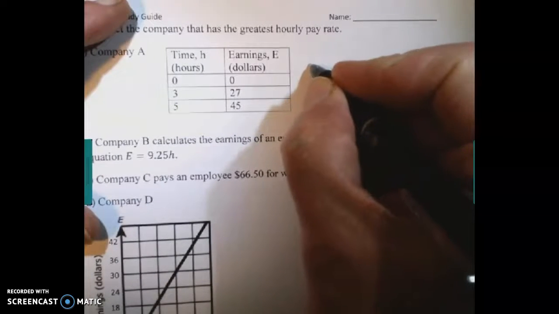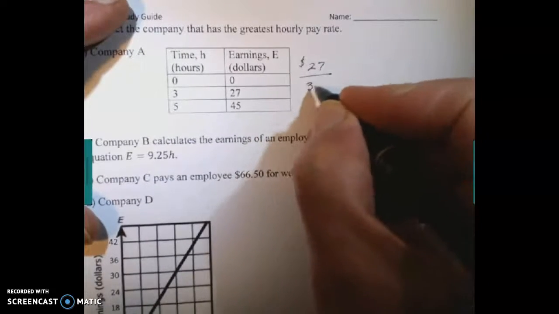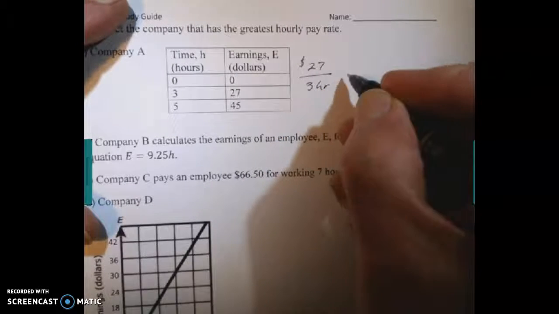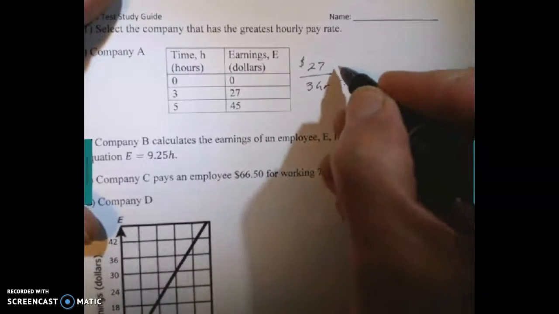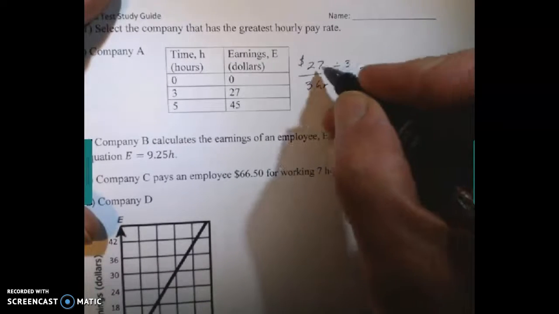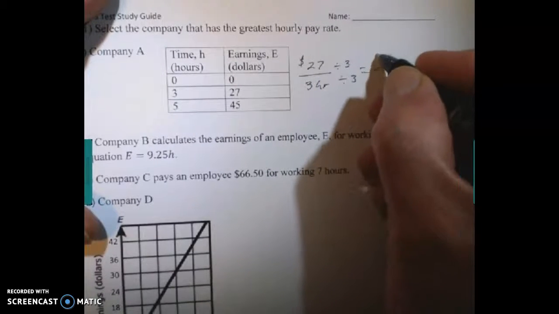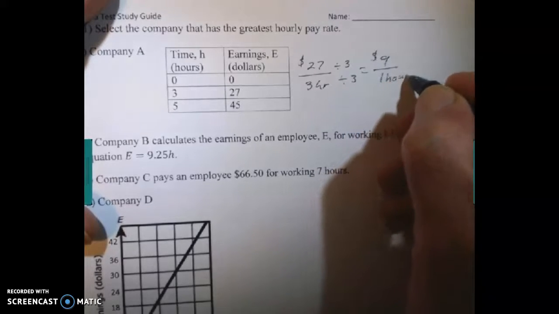How many dollars? If they're making $27 in 3 hours, what's the hourly rate? How much are they making in 1 hour? Divide by 3. And this one's not bad. This is 27 divided by 3. That's going to be $9 in 1 hour.